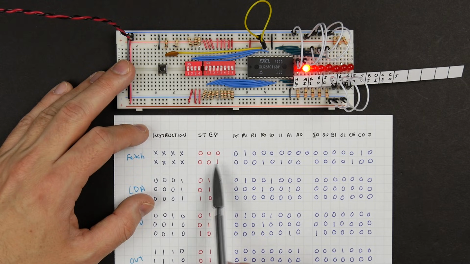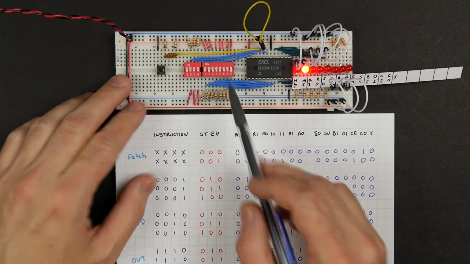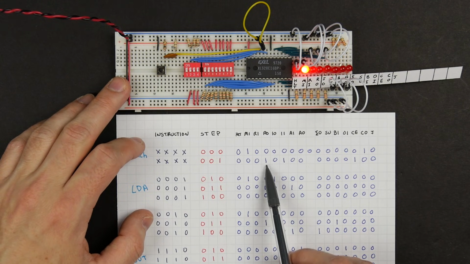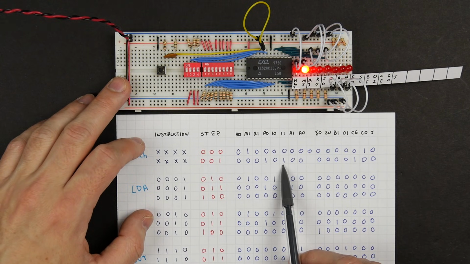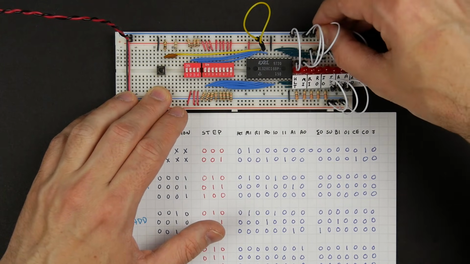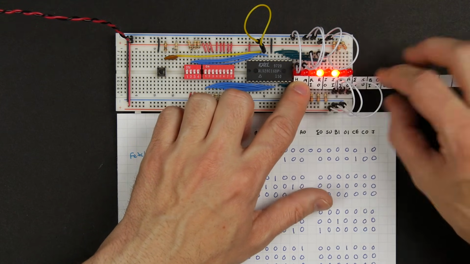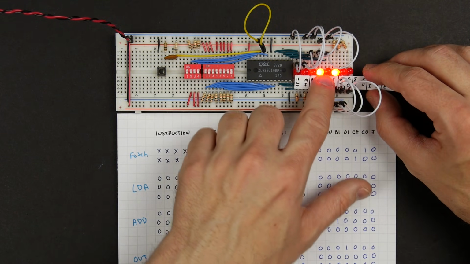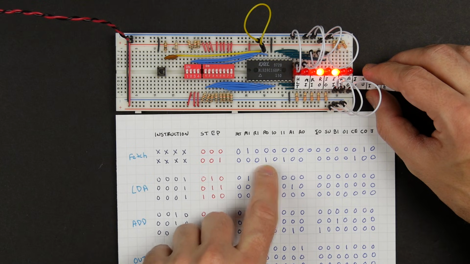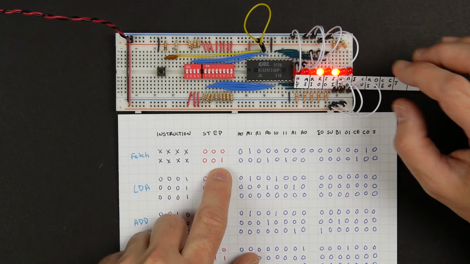So the next case is step 1. And so step 1 for any instruction, we want RAM out and instruction register in. So let me set those bits. So RAM out is going to be that bit, and instruction register in is that bit. So 000101000. So that's what we want set for step 1.